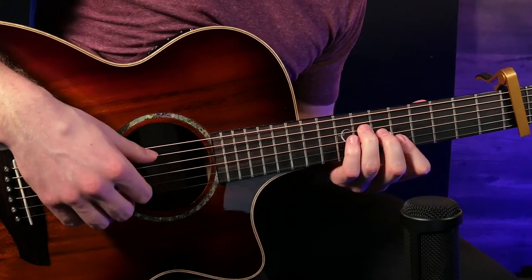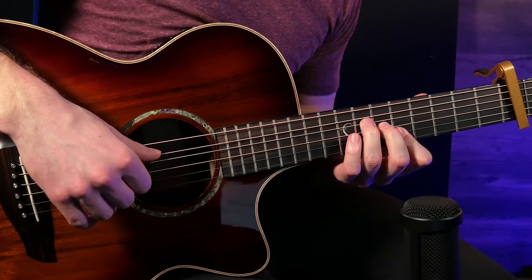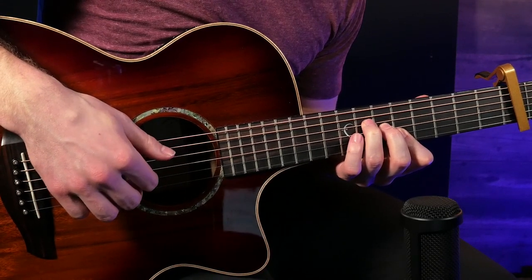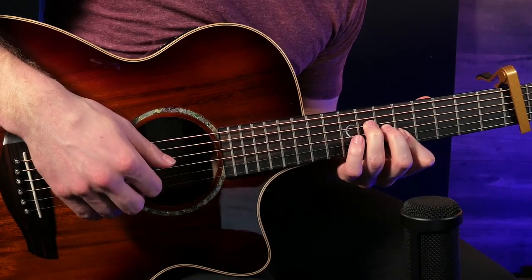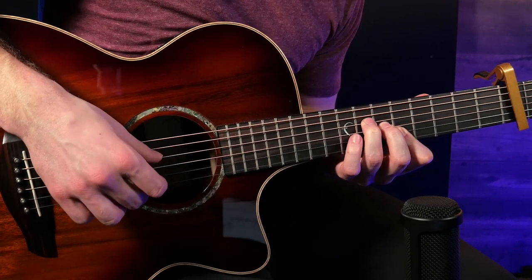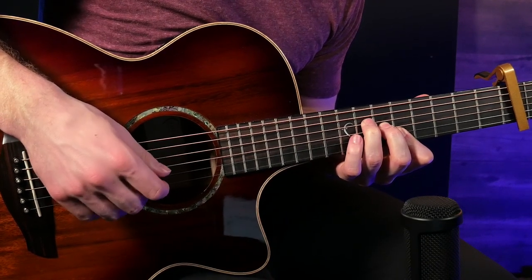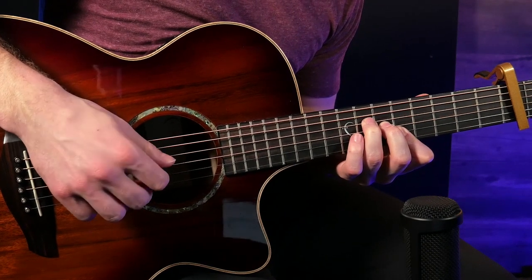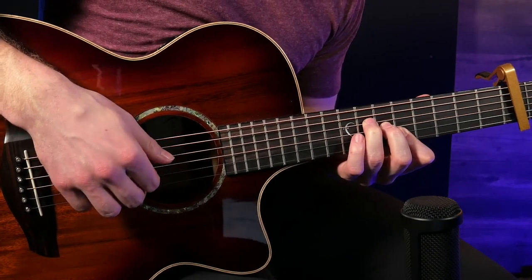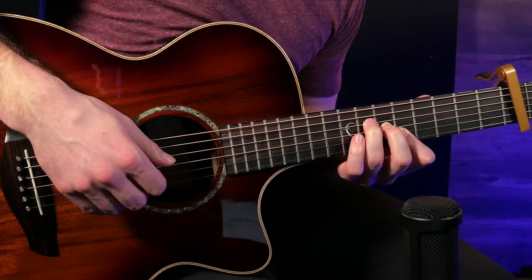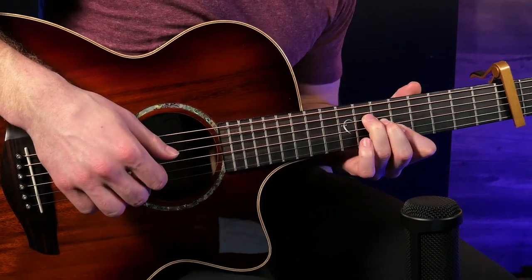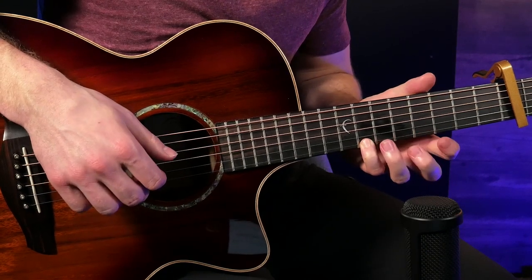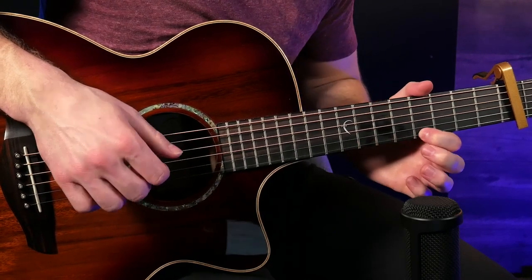So then your pattern here is going to be A and E, then B and G, E, D and B, back to E, A, G and B, E, then take this chord shape off, put your pinky on E7, and then first finger on E4.